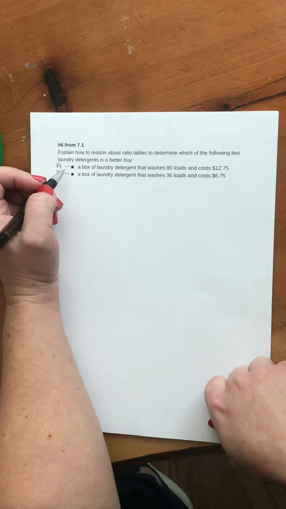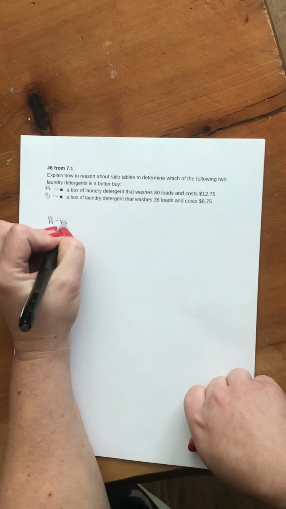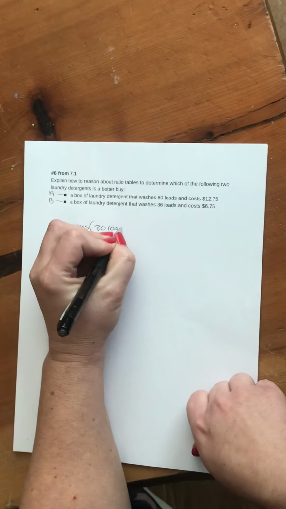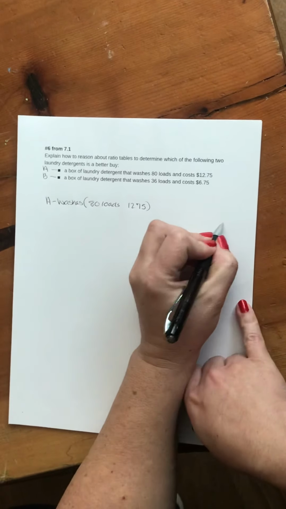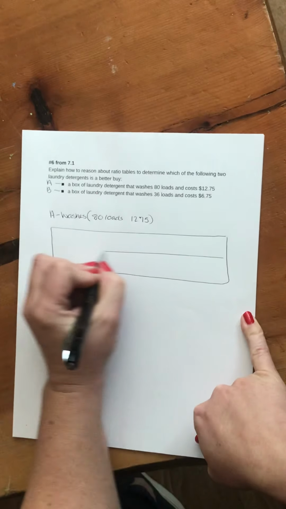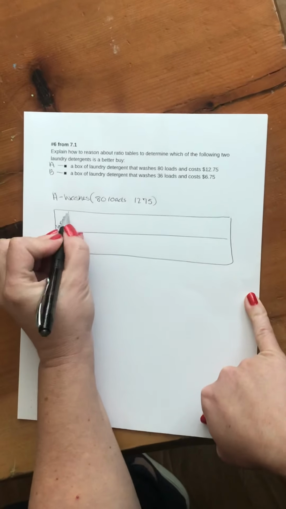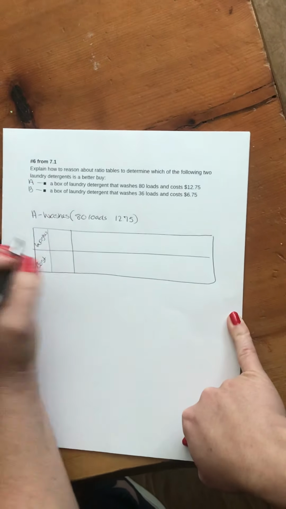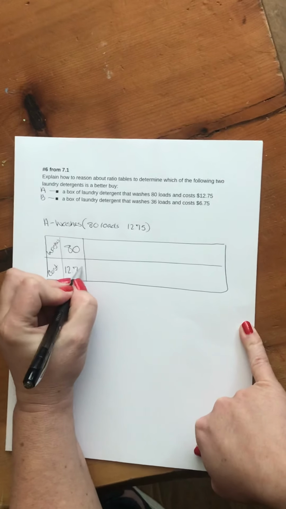So to start with A, we're going to go ahead and make a ratio table. And that's A, we know that washes 80 loads for $12.75. And we're going to go ahead and make the ratio table so we can compare. We're going to call this top area here the washes, and this is the cost. So we know we're going to start with 80 loads for the washes, and $12.75 is the cost.